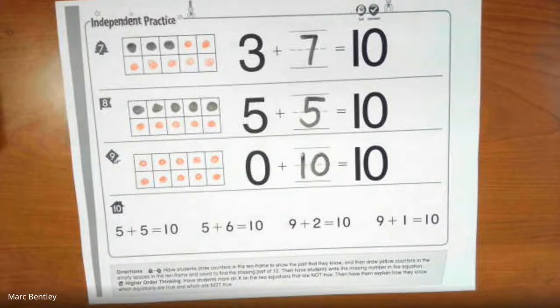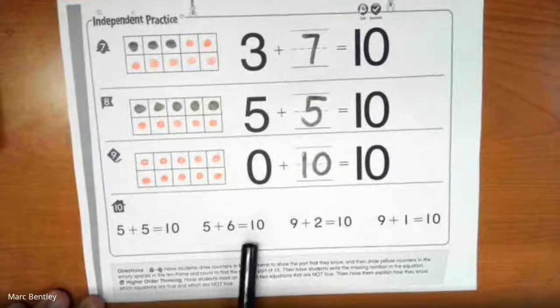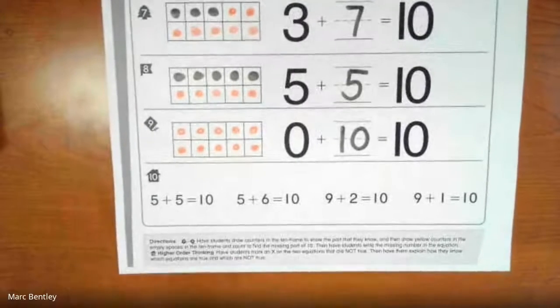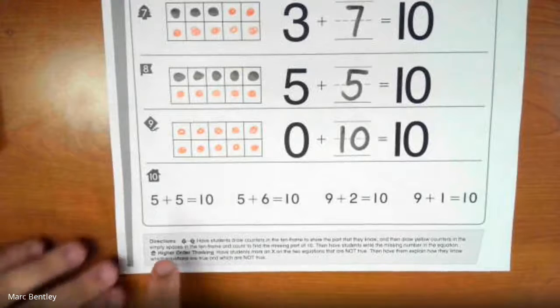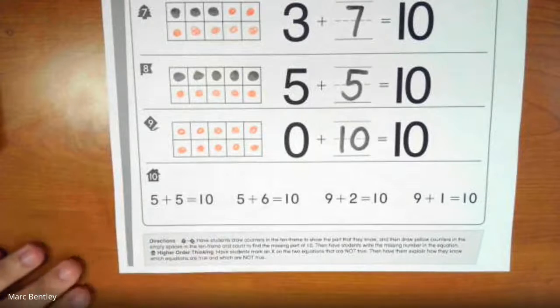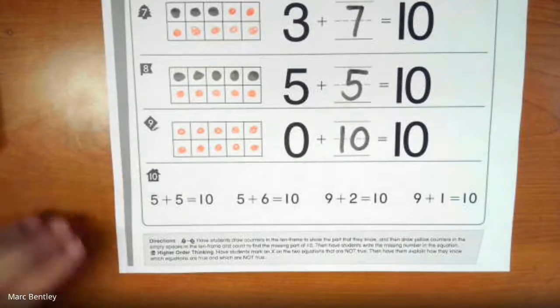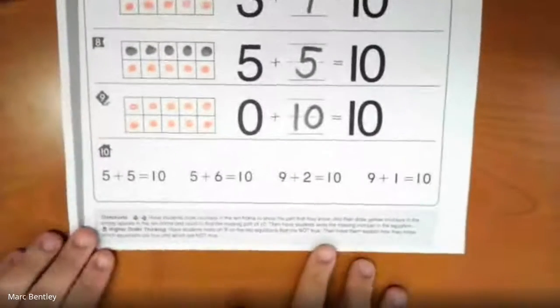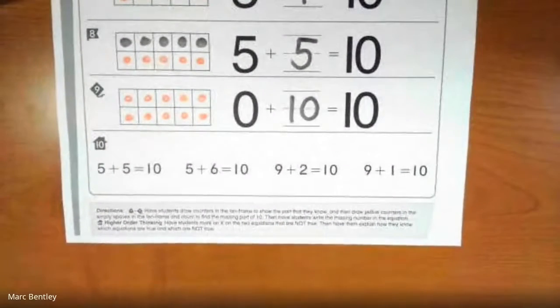All right, so moving on. We're going to look through these equations and find out which ones are true and which ones are not. So the first one says 5 plus 5 equals 10. I'm going to move this up and use my counters over here.